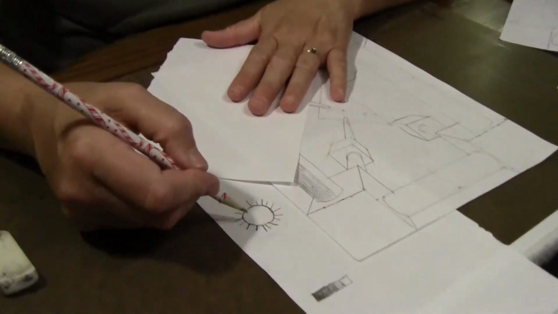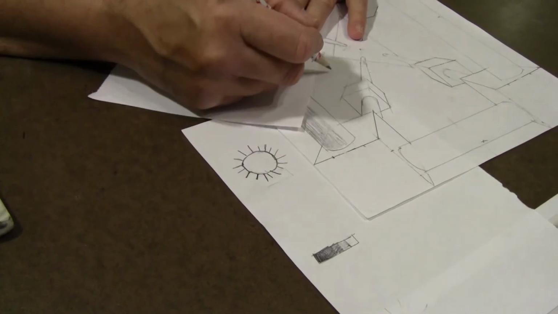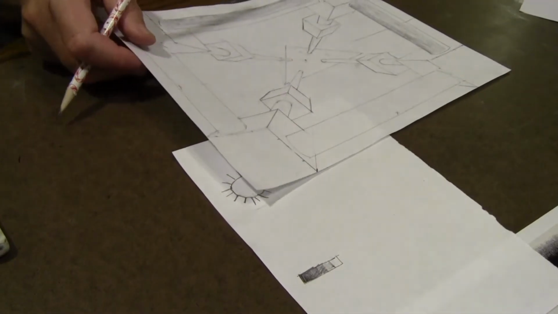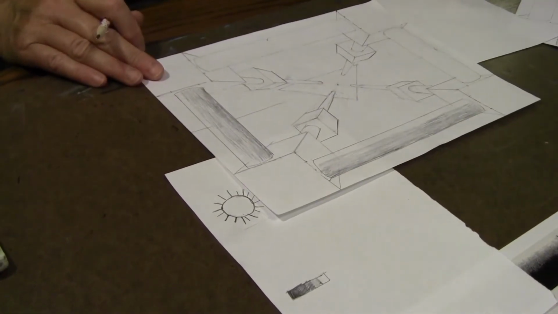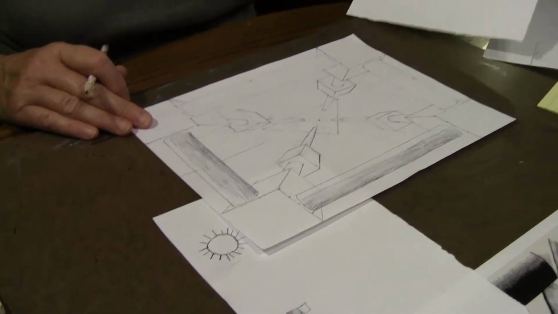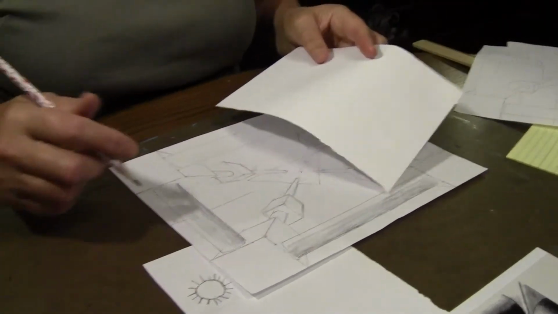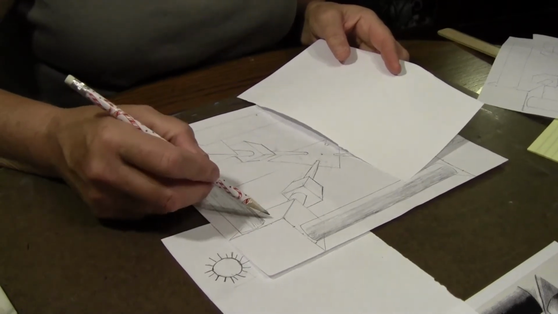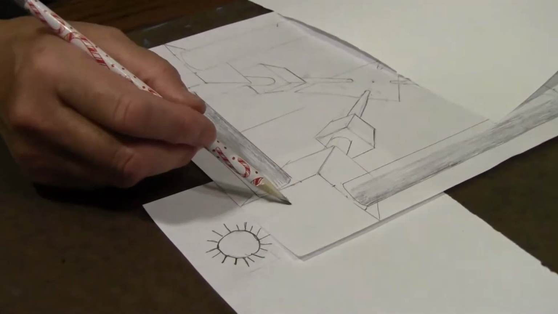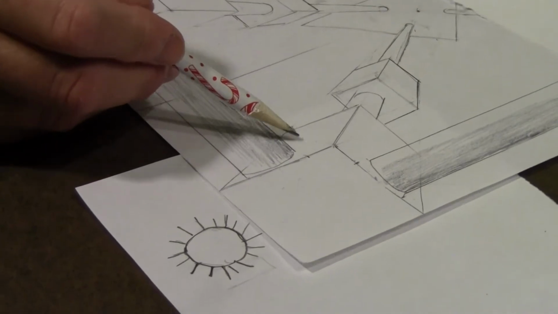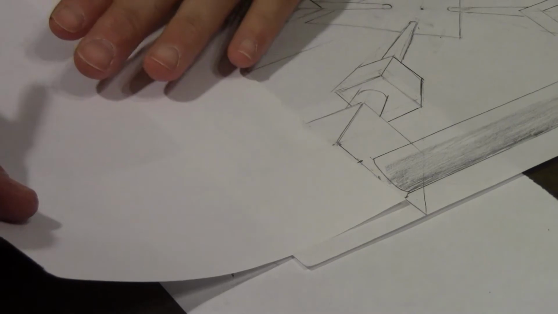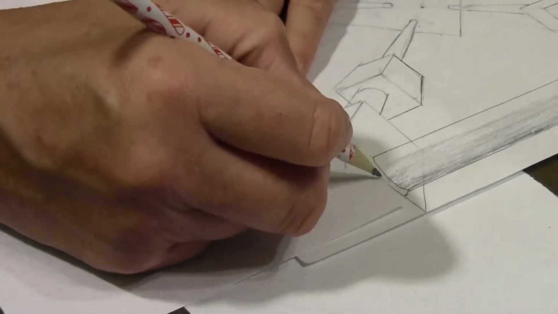Okay, my light is coming from here. And let's see, we started like this, so let's make sure we're going the right way. So if the light's coming from here, I have to decide which side is going to be darkest: the bottom, the front, or the inside. And I'm going to have the inside be the darkest.